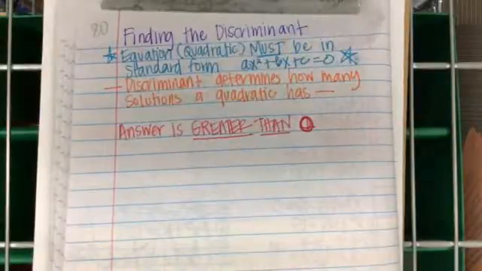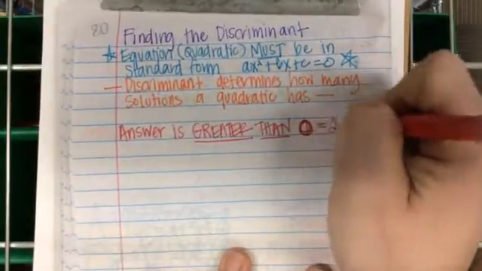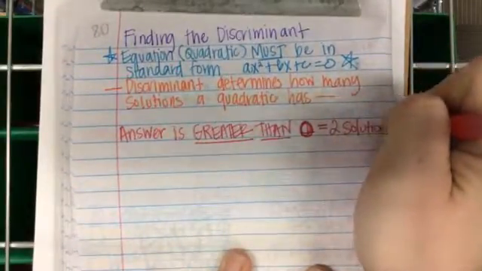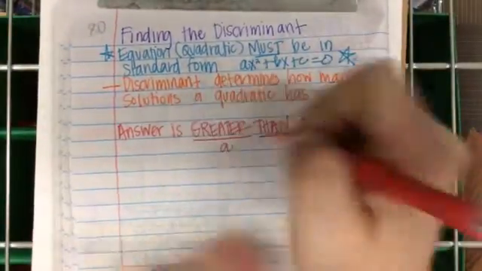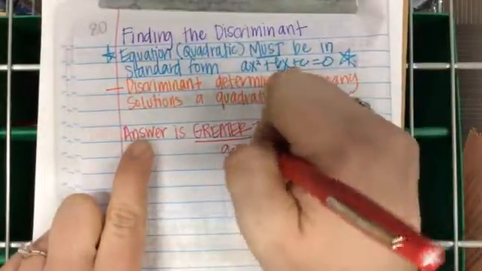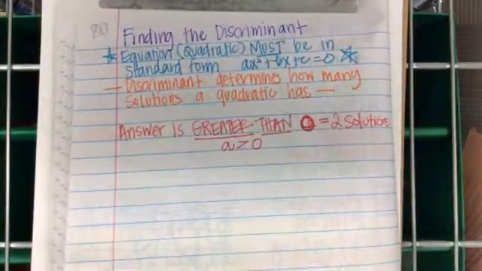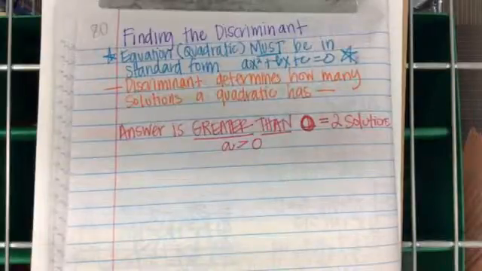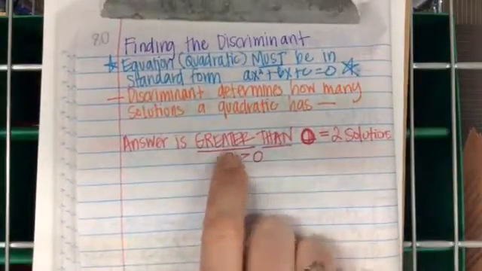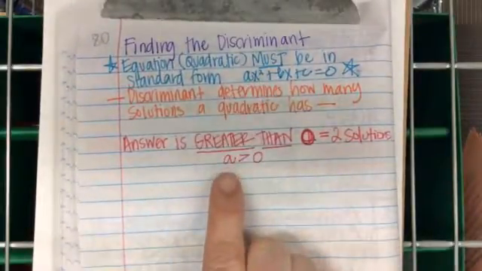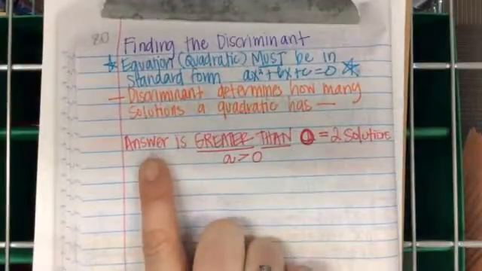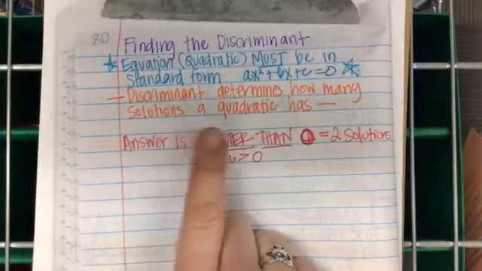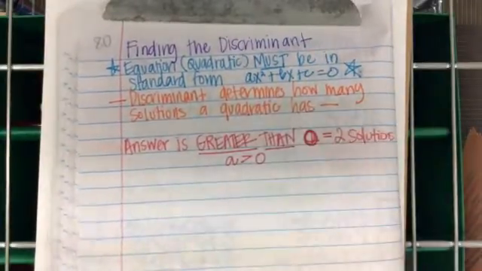If the answer is greater than 0, there are 2 solutions. And this is written as A greater than 0, for answer. Which is a little confusing because there's an A in our problem, but this A stands for answer, not the A value in the problem. So if the answer to the discriminant is greater than 0, there are 2 solutions.